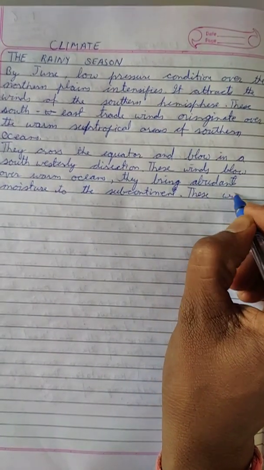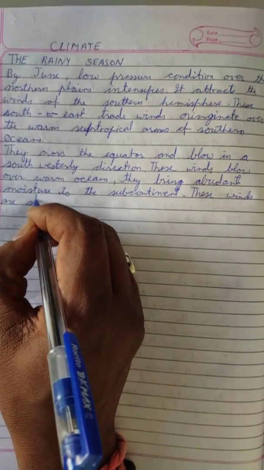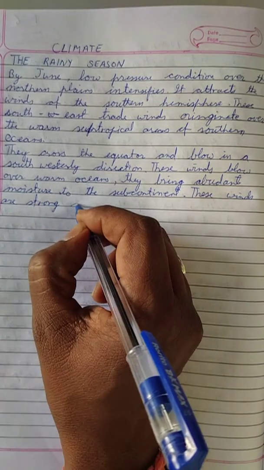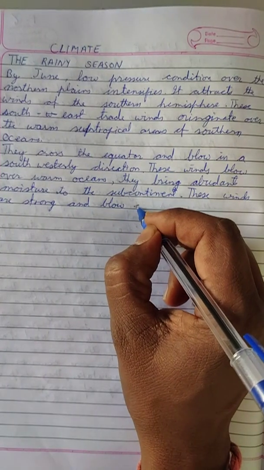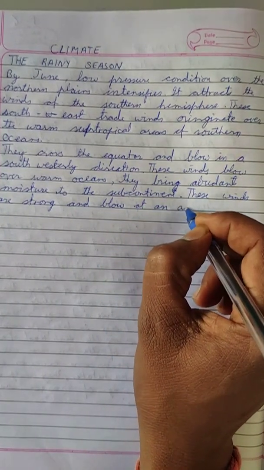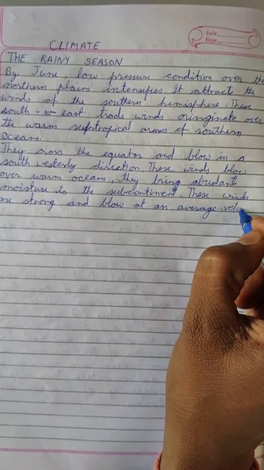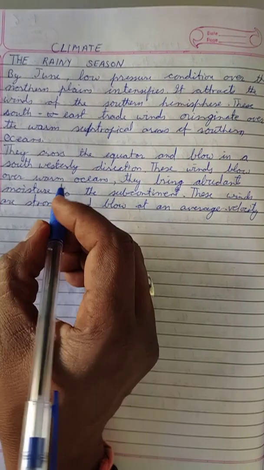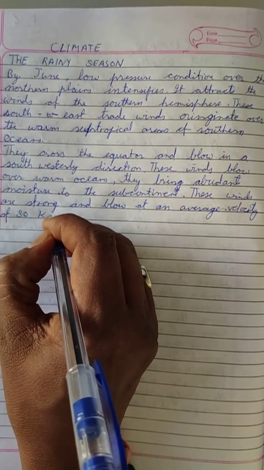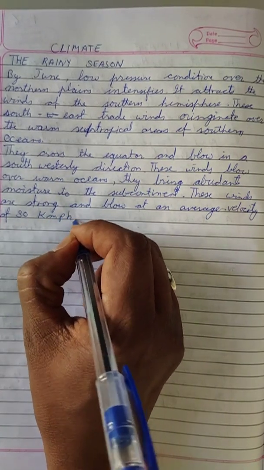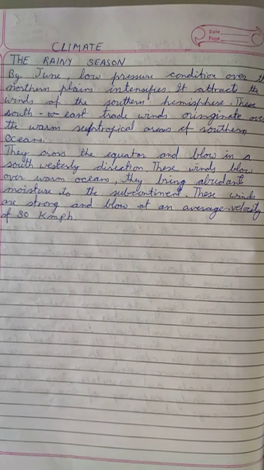These winds are strong and blow at an average velocity of 30 kmph, 30 kilometers per hour.